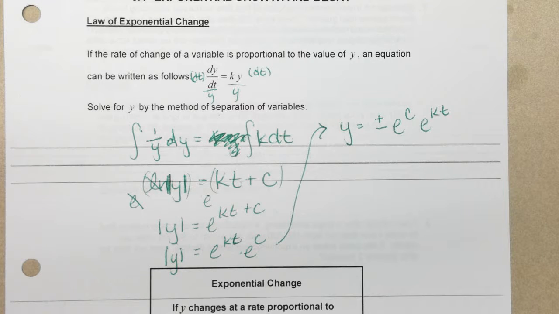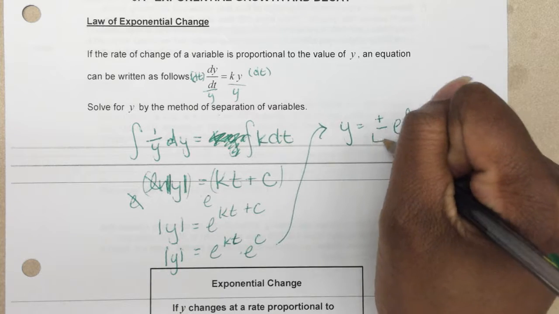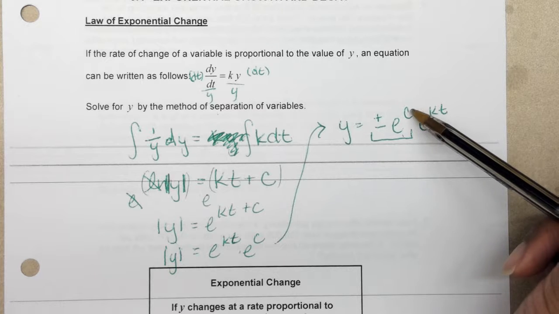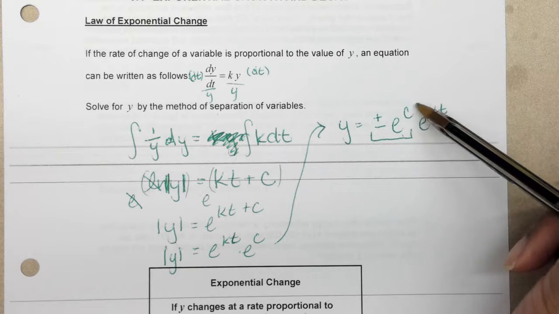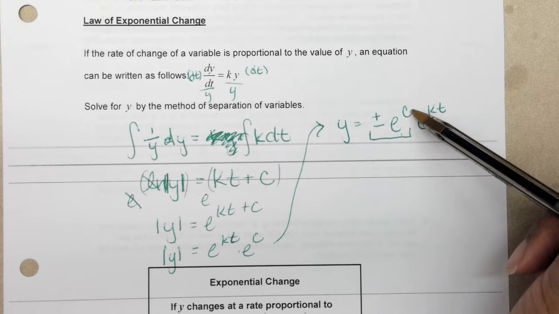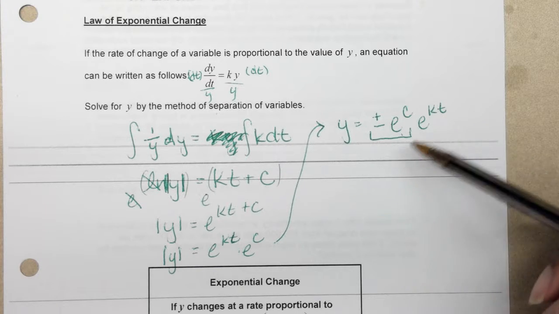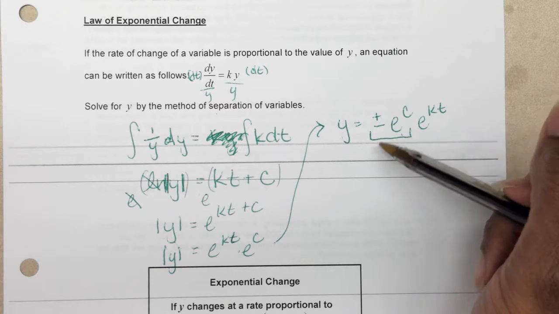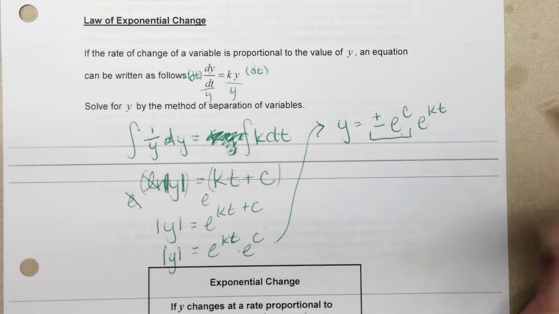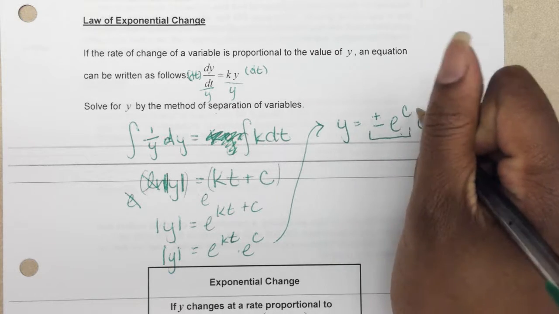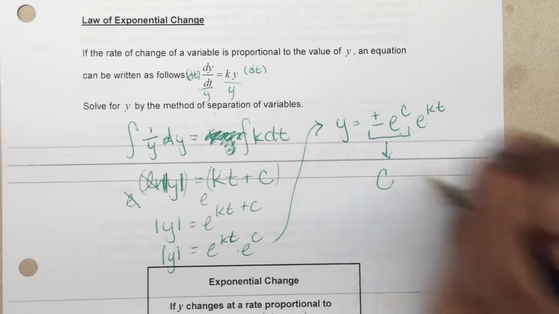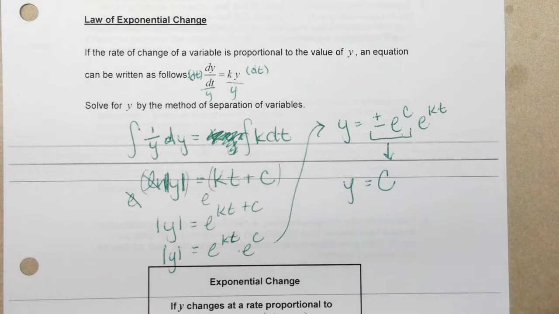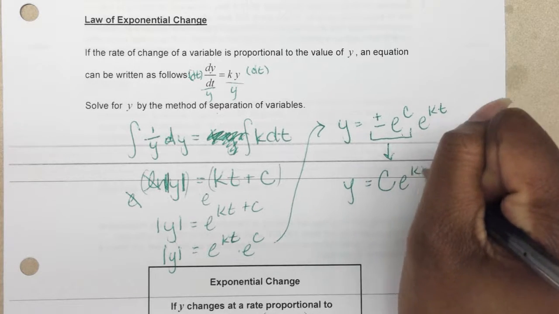The reason why I rearranged e to the c and e to the kt is because e is a number that we are raising to an exponent, which is also a number, right? So e to a constant is still just a constant. It's still just a value. And whether that value is positive or negative doesn't change the fact that it's still just a value. So plus or minus e to the c can be rewritten as just c. If you want to make it a bigger C, you can do so, but it's just c. And then we still have e to the kt.